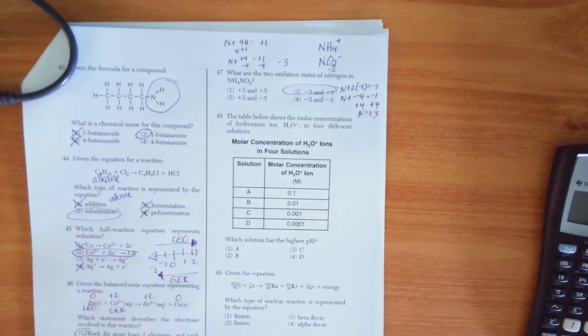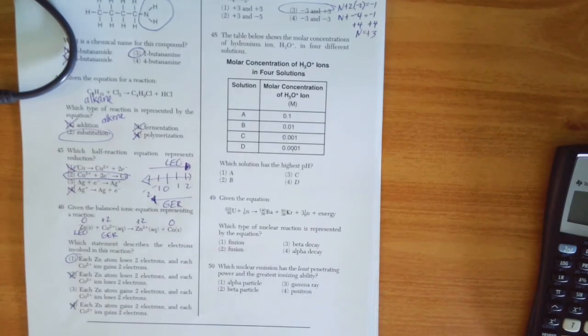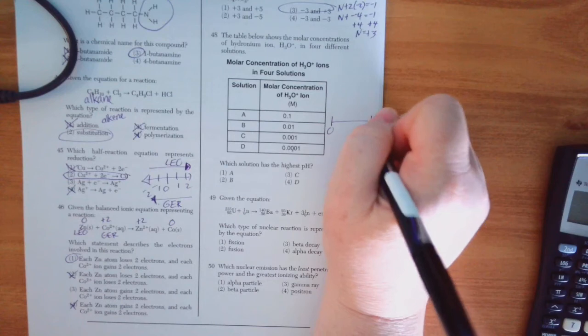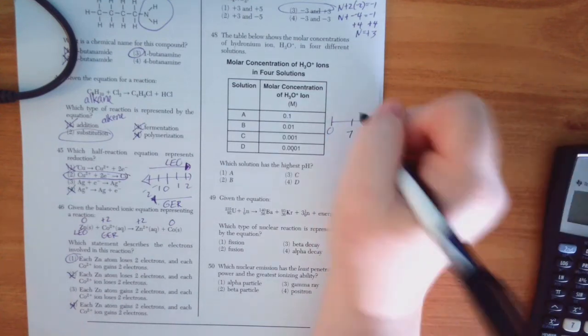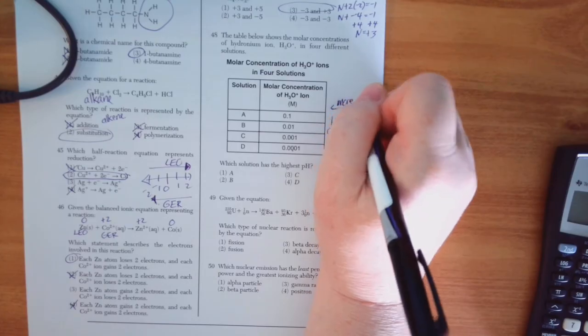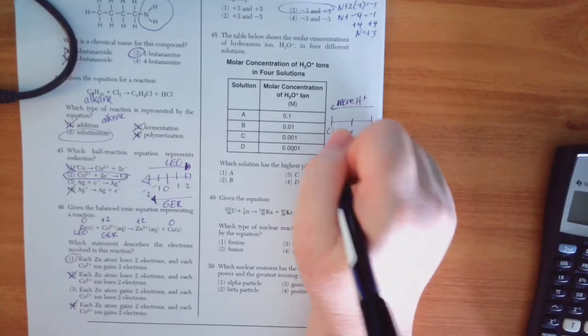But there you go. All right, the table below shows the molar concentrations of hydronium ions in 4 different solutions. Which solution has the highest pH? Well, if we look at a quick pH scale like this, we have the most H pluses over here.